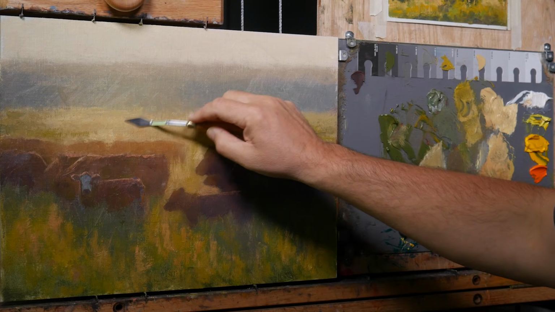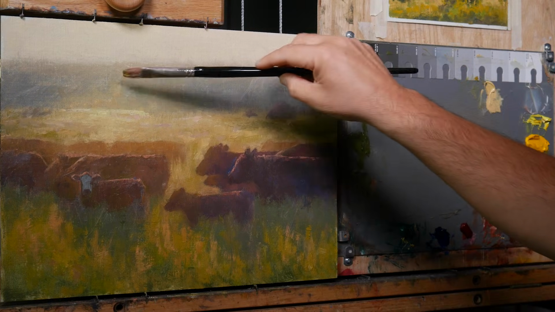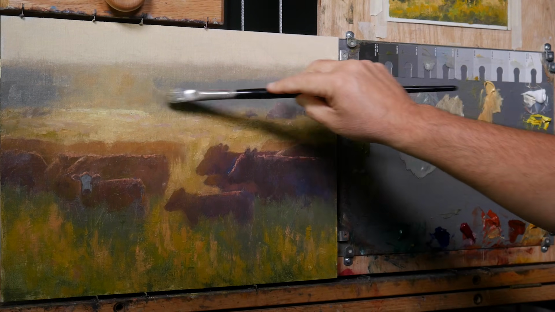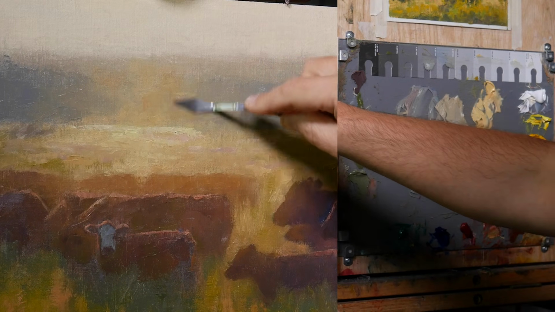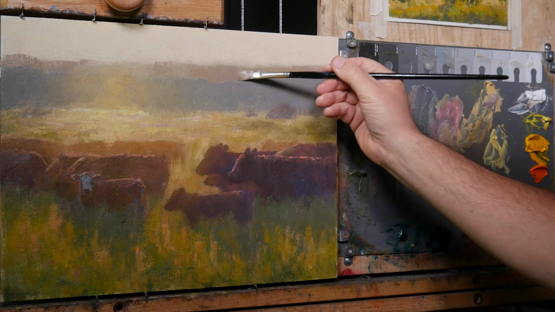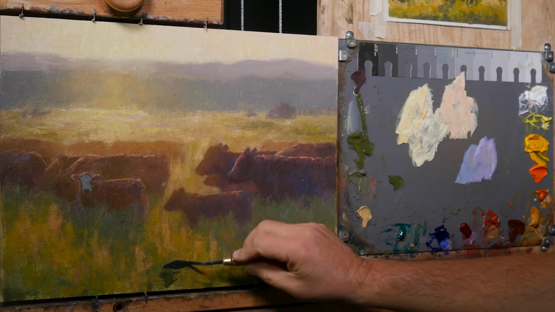This is also the case with color temperature. Along with the cows, notice how where the sunlight is, I warmed up the color of the cool distant hills. The darkest, coolest areas in the scene are reserved for the extreme foreground area away from the sun. Yet even those values are not very dark.